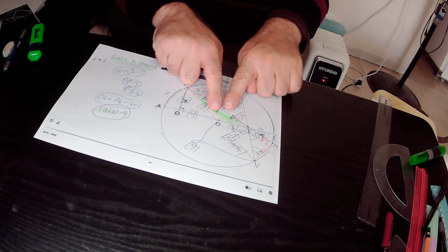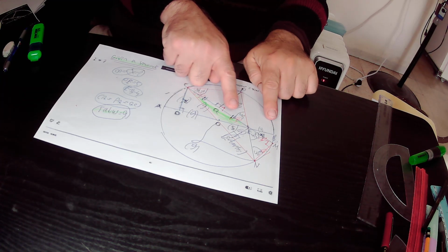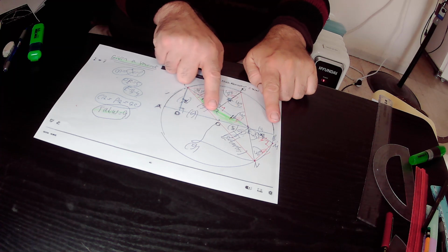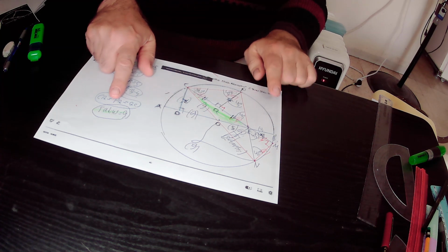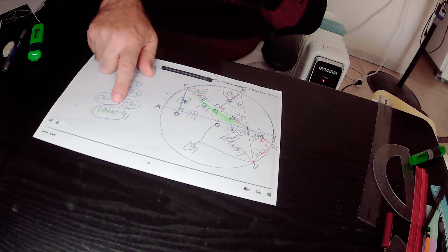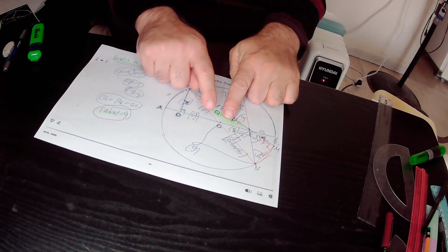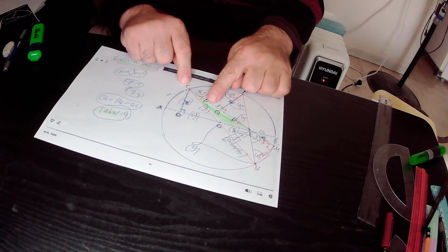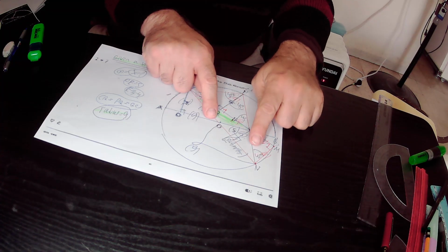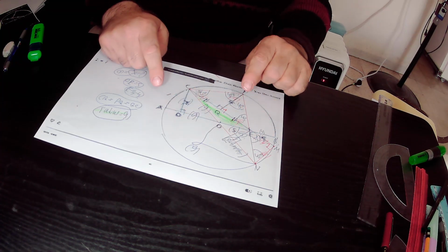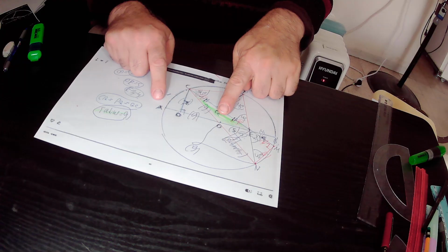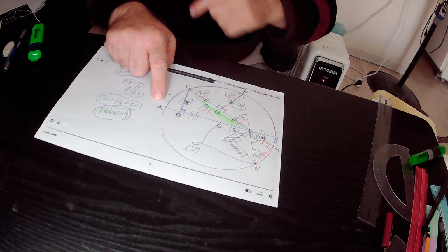OB in total equals OE, that is 5, plus EB, that is 4. So in total, OB equals 5 plus 4, that is 9. So the radius of this circle equals 9 units. OC is the radius of this circle, that is equal to 9. ON is also the radius of this circle, that is equal to 9. Likewise, AO is also the radius of this circle, that is equal to 9.